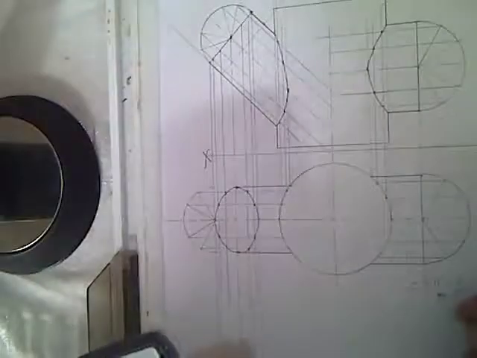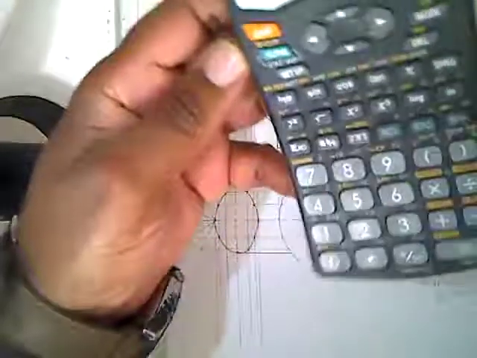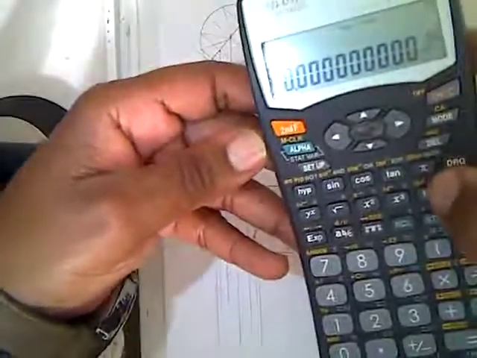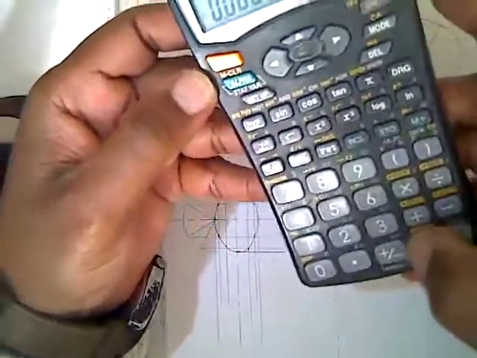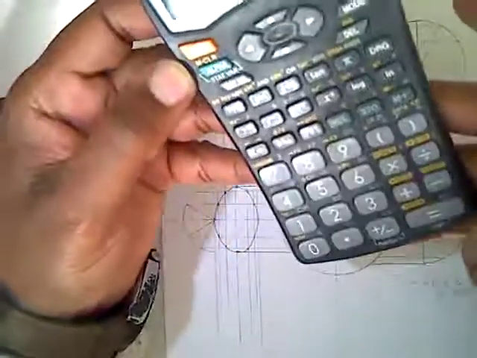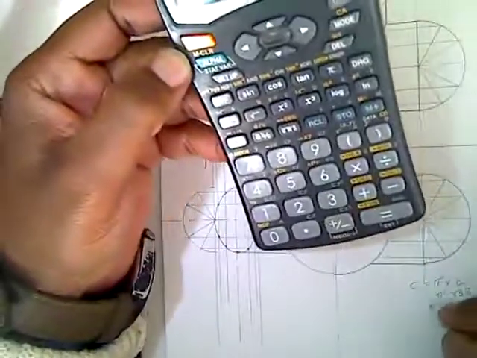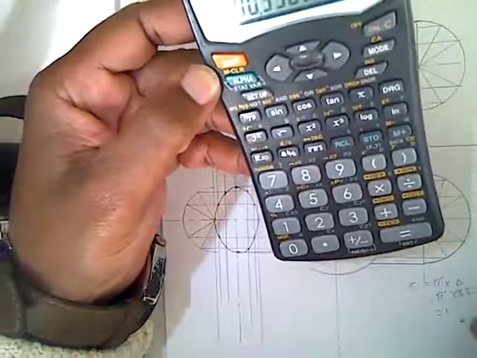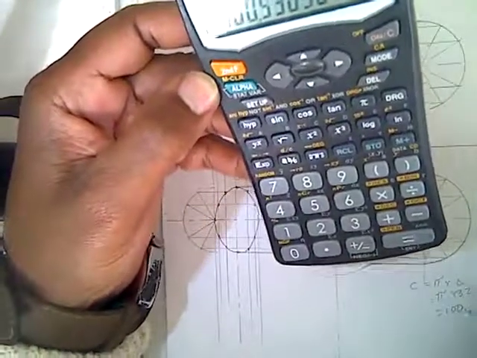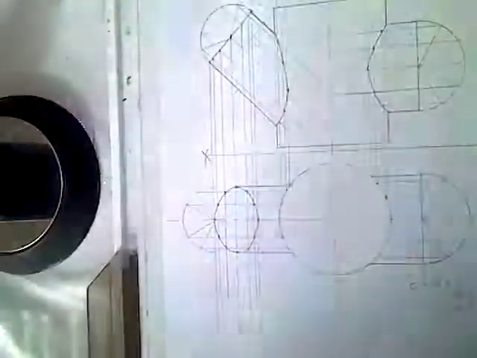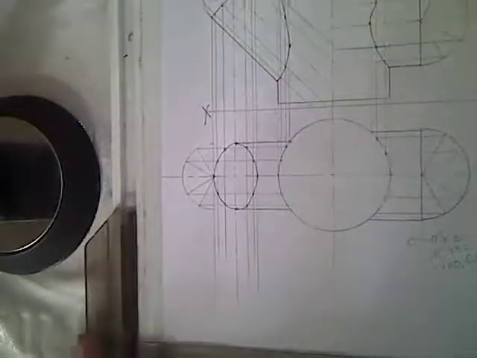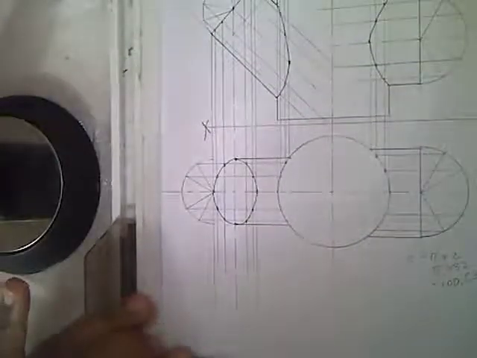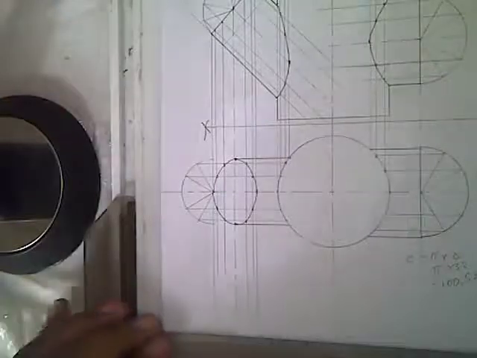I don't want to write all these figures there. There is a symbol for pi. Pi multiplied by diameter 32 gives us 100.53. Now, the surface area, it is 100.53. Let's hope you see it there.